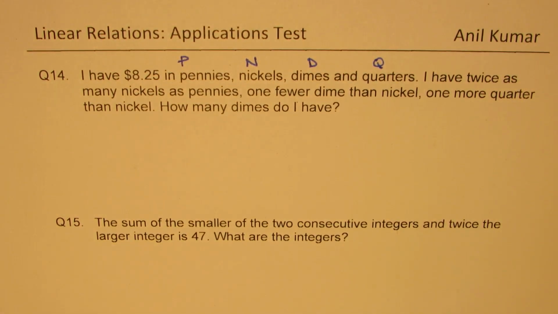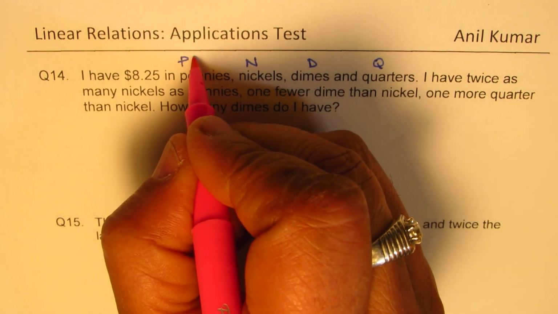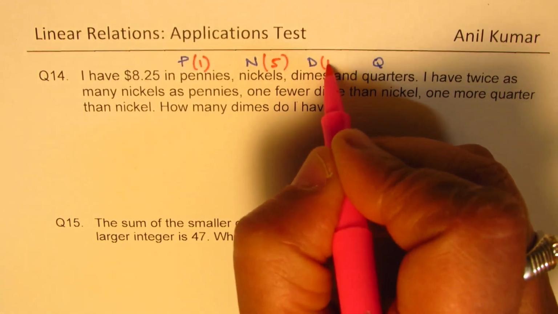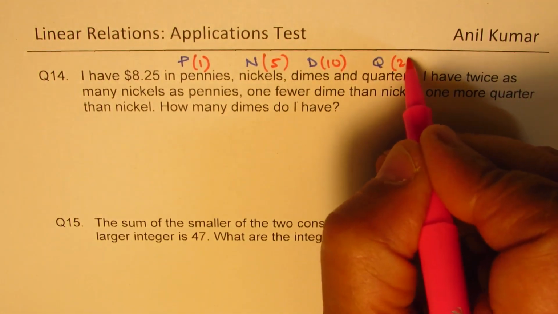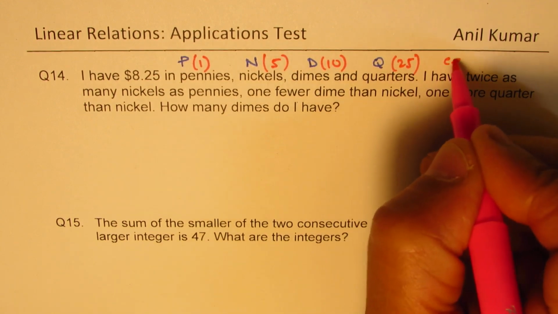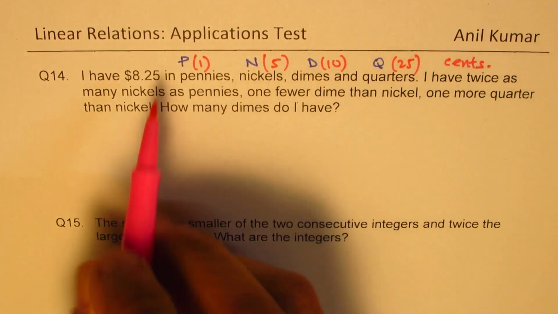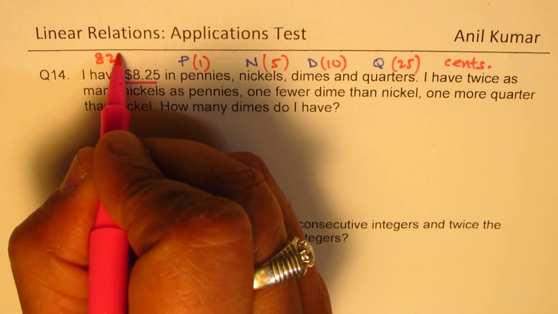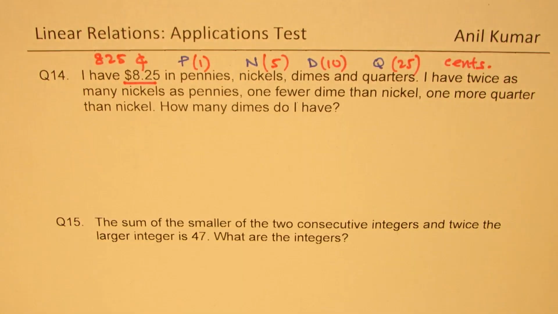Now, most of you will know that a penny is just 1 cent, and nickel means 5 cents, dime means 10 cents, and quarter means 25, and these are in cents. So we'll convert everything to cents, and so it becomes 825 cents. Is it okay? So that will help us to avoid decimals.